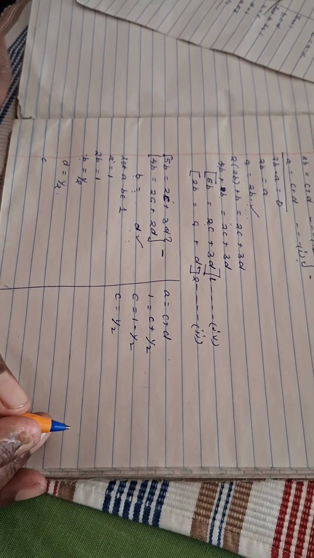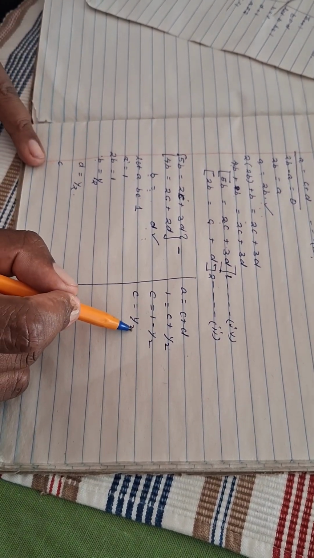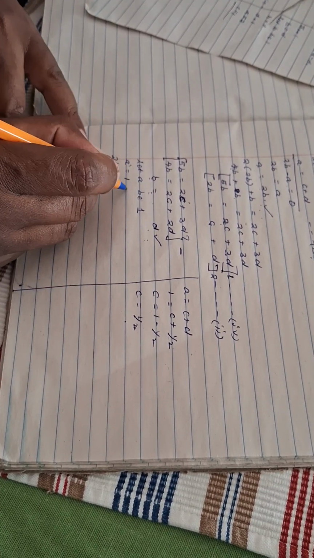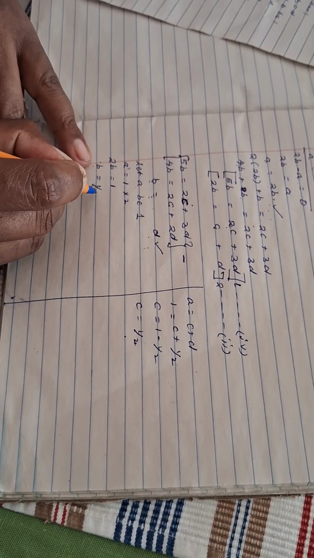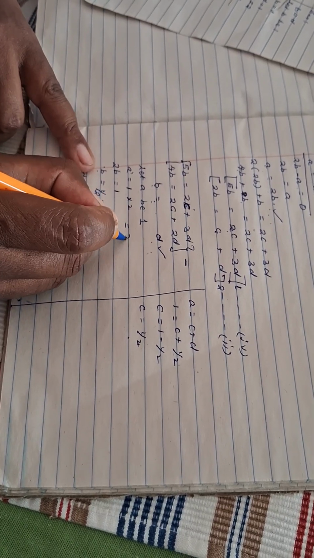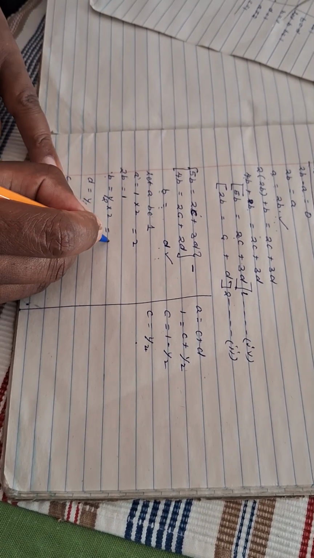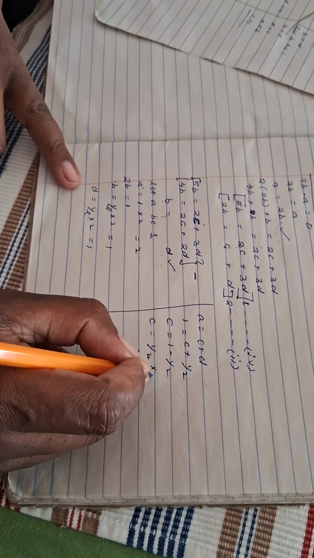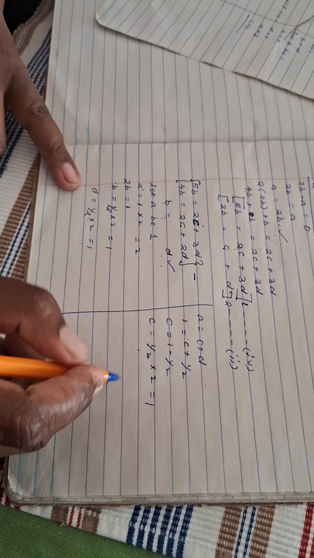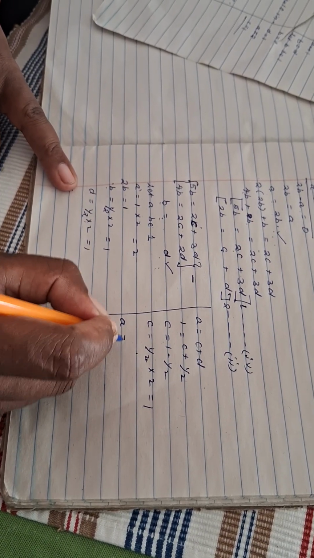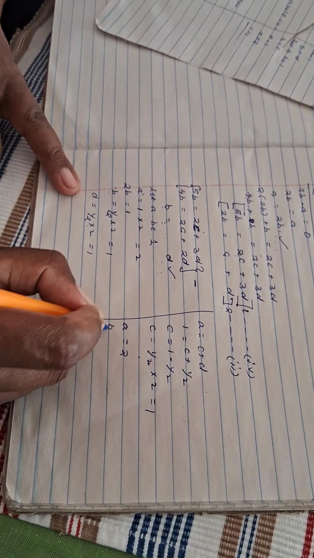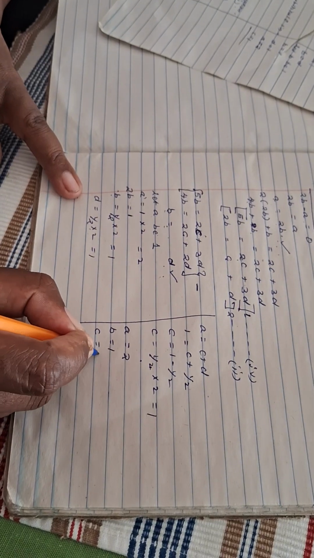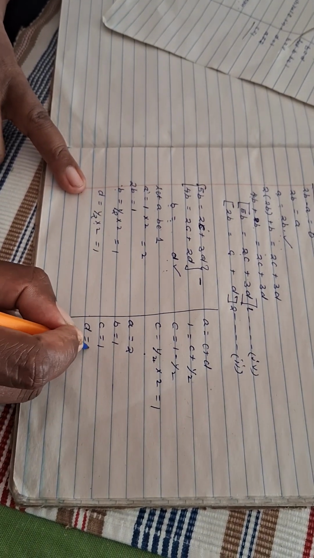Now, we remove these fractions by multiplying all sides by 2 because you have a half here, a half here, a half here. So this one is going to be times 2. This one times 2. So 1 times 2 is equals to 2. A half times 2 is equals to 1. A half times 2 is equals to 1. And then c, a half times 2, which is equals to 1. So a is equals to 2. B is equals to 1, c is equals to 1, and d is equals to 1.